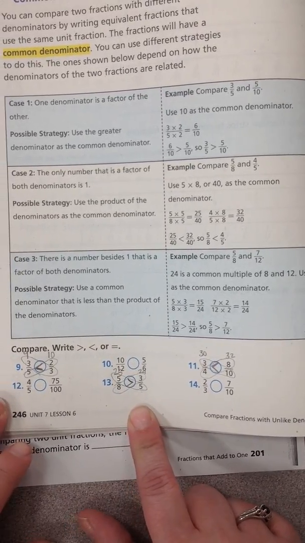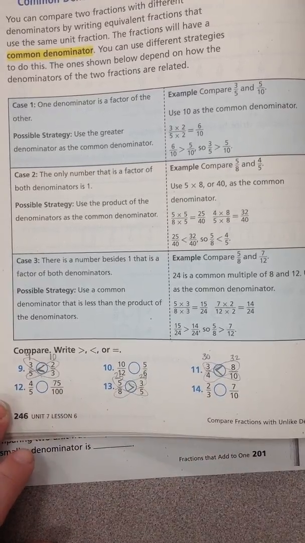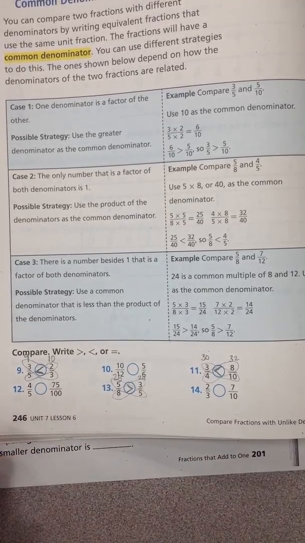Go ahead and now take your time and go through 10, 12, and 14, trying this method on your own. Good luck!